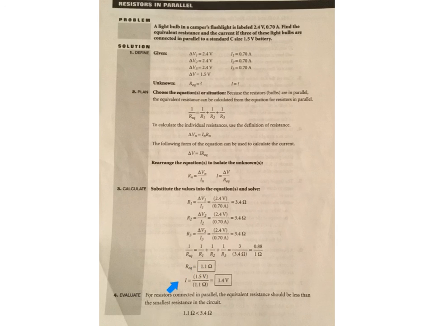To get the final current here, we take our 1.5 volts, which was our total voltage, divide that by my 1.1 ohms, and then I get my 1.4 amps. Now, for resistors that are connected in parallel, the equivalent resistance should be less than the smallest resistance in the circuit. And so 1.1 is smaller than the 3.4.